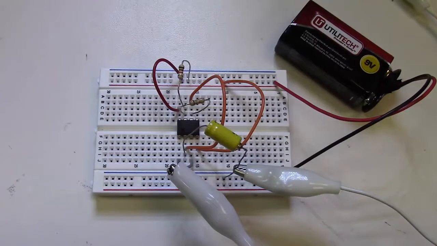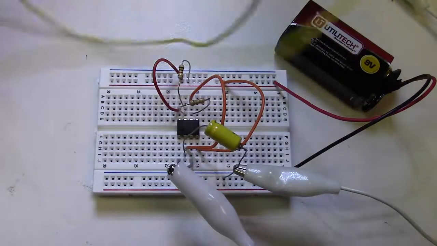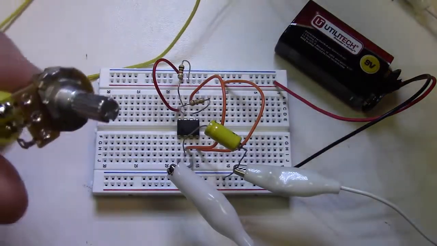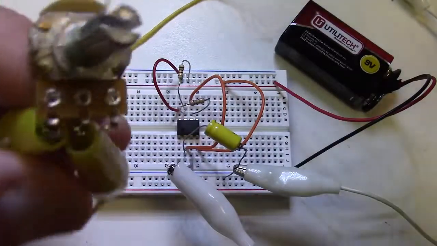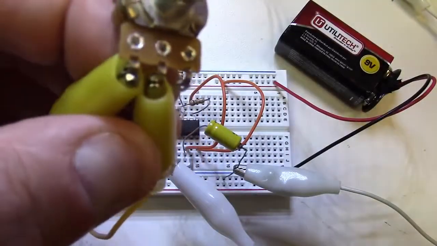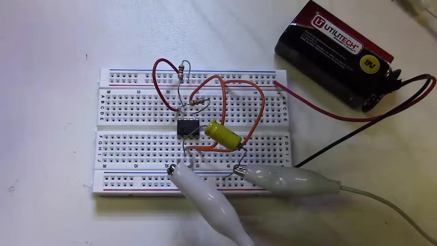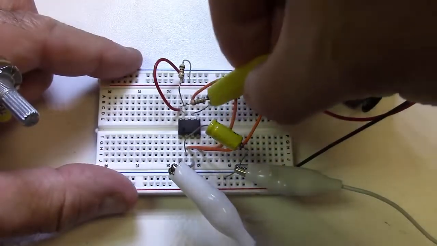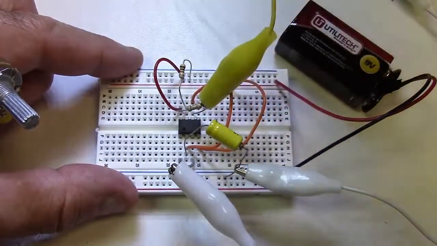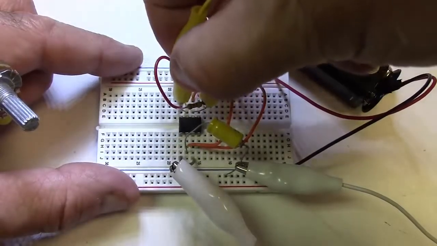But one thing I'm going to do, I know this frequency is really low right now, so what we're going to do is use a potentiometer, and I'm just using 2 leads in the potentiometer here, 2 terminals, the center terminal and one of the outside terminals. And I'm going to put that in parallel with this resistor, because this is going to have an effect on my frequency and allow me to adjust it.